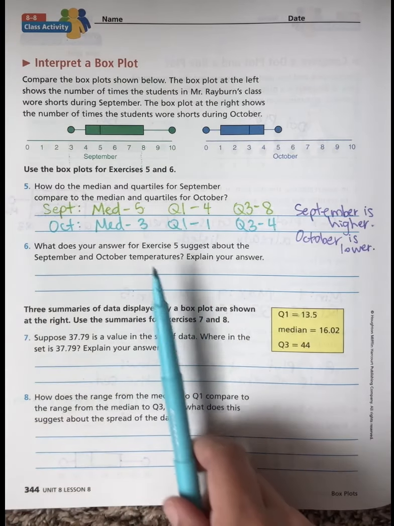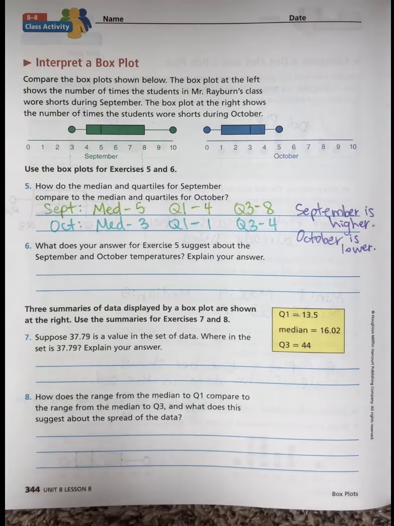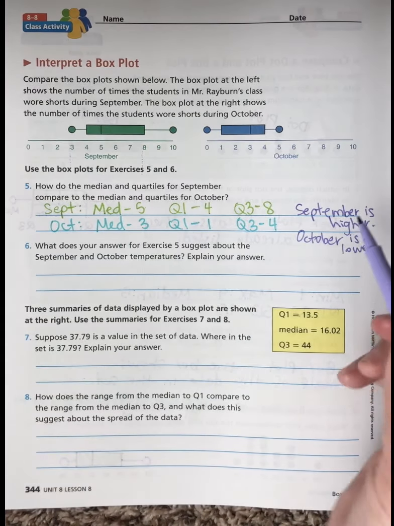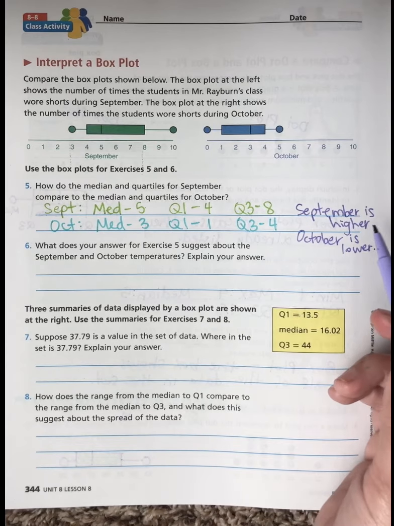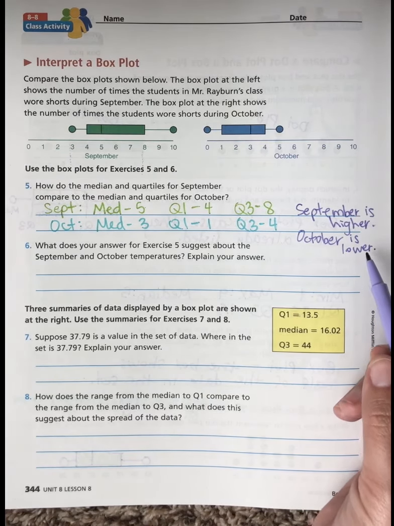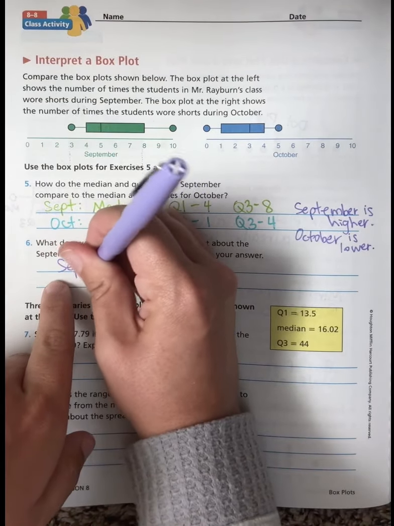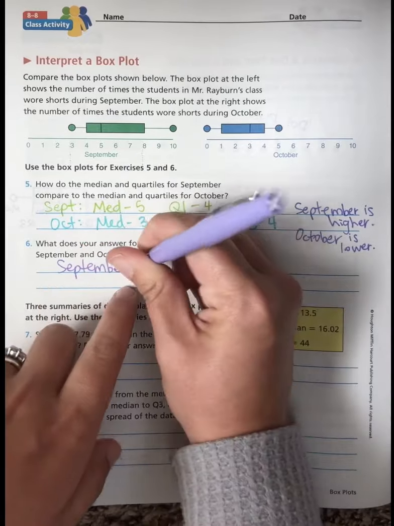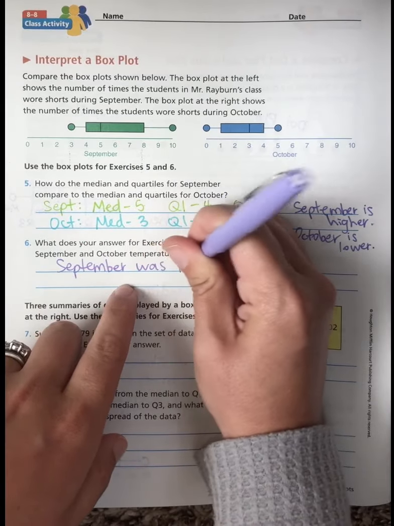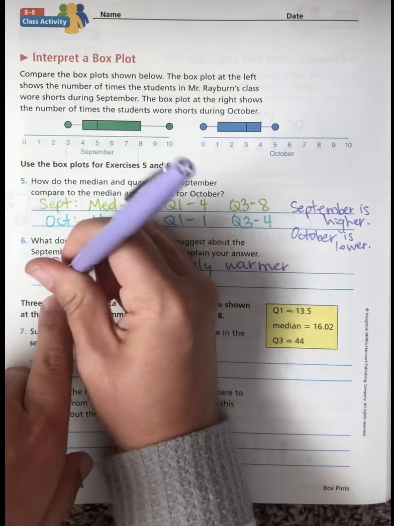So what does your answer suggest about September and October temperatures? Now remember, this was about how often students were wearing shorts. So I think our answer suggests that if all the data points for September had higher numbers and all the data points for October were lower, we could fairly say that September was likely warmer than October.